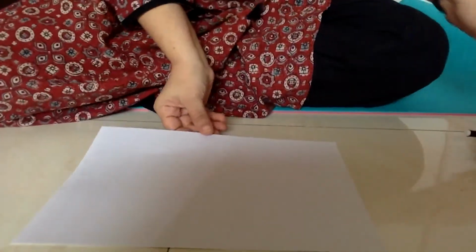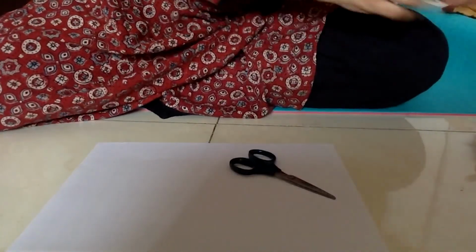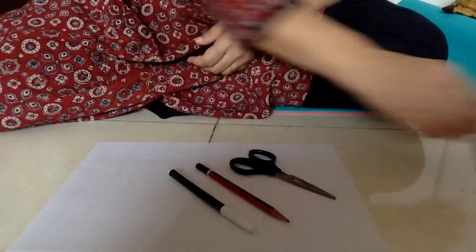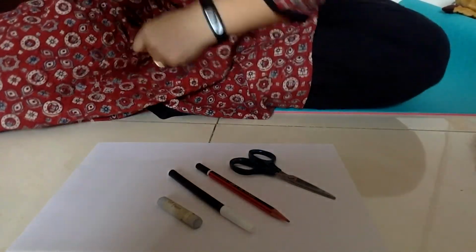So to make the elephant puppet, what we need is a sheet of paper, scissors, a pencil, a black pen, grey color crayon. Actually, if you want, you could make your elephant some other color as well. It's all up to you. So let's start.